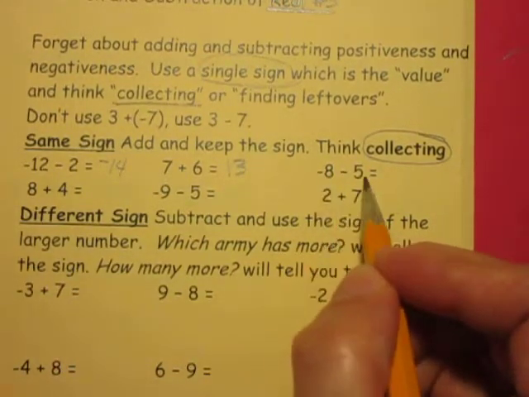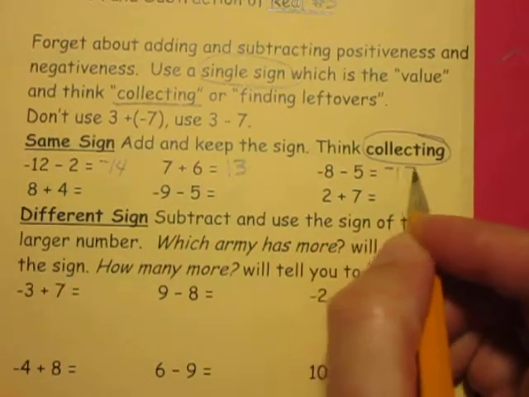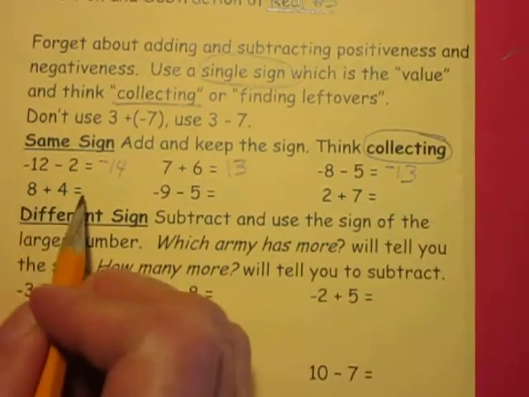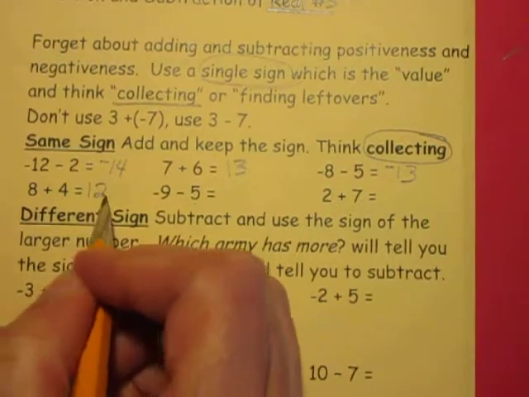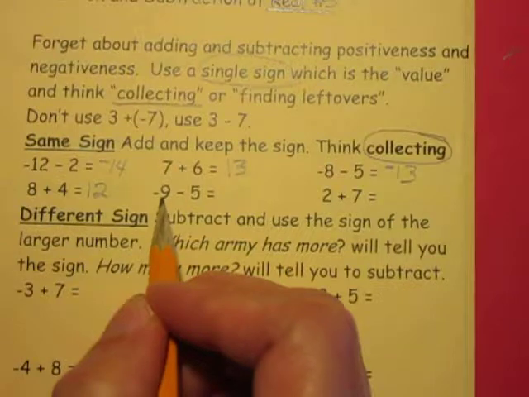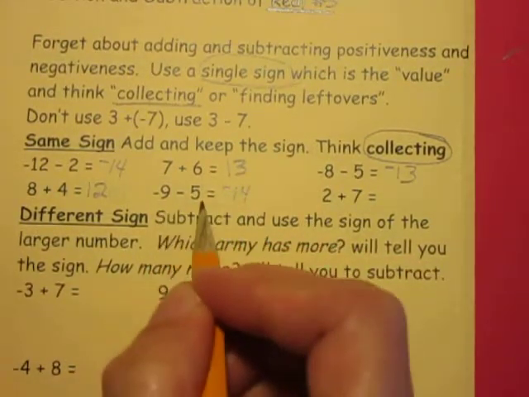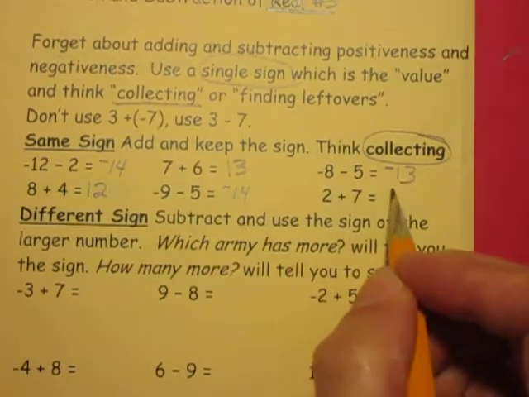Here I'm collecting a bunch of negatives, and I have -8 along with -5 gives me -13. Here it's good old addition, so that comes out to be +12. Again, I don't have to write the positive. Here I'm collecting a bunch of negatives, and I will have a total of 14 negatives. So again, I was adding and keeping the sign. Here it's good old addition, it comes out to be 9.